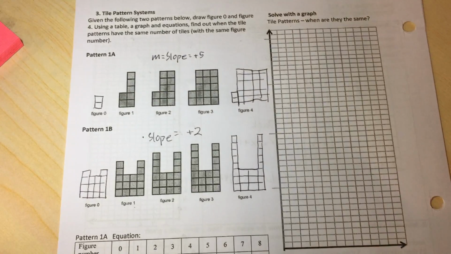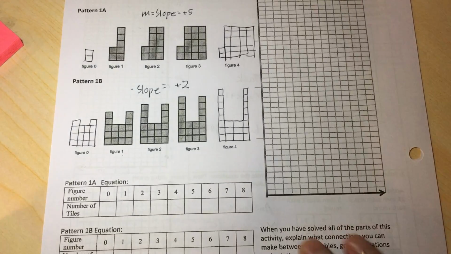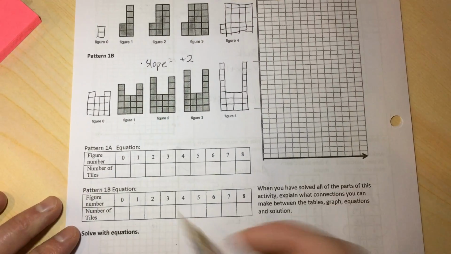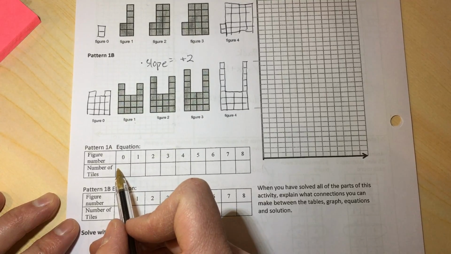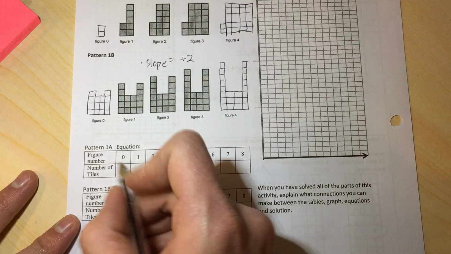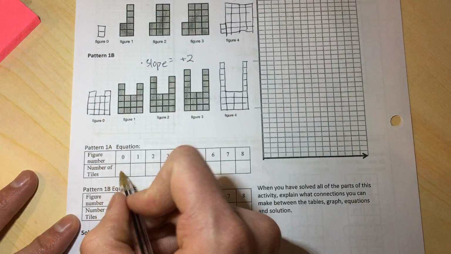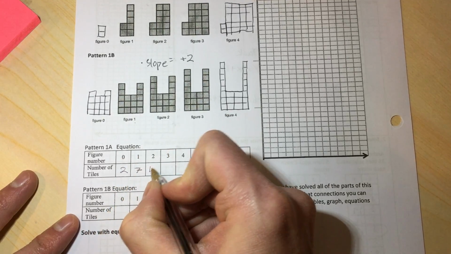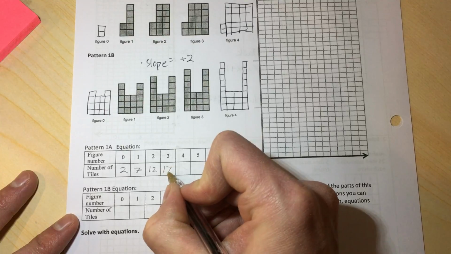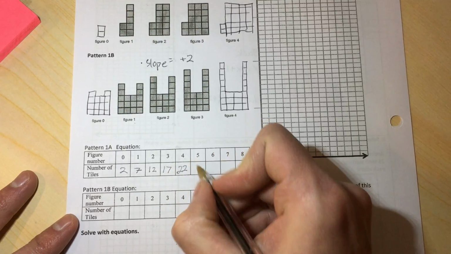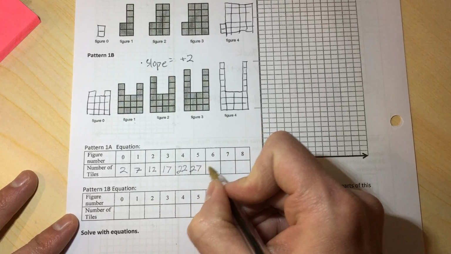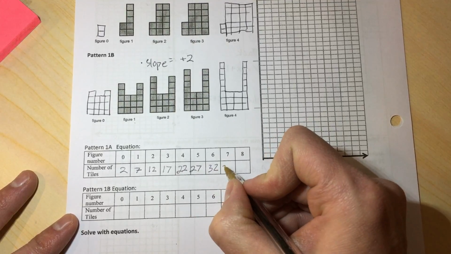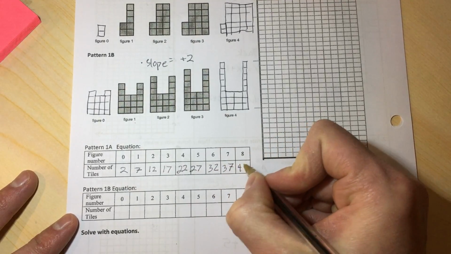Okay, so we're going to look at our graph here. And our starting point now is at 2. So for pattern 1A, we're starting at 2, right? And we're adding 5 each time. So it's 2, 7, 12, 17, 22, 27, 32, 37, 42.